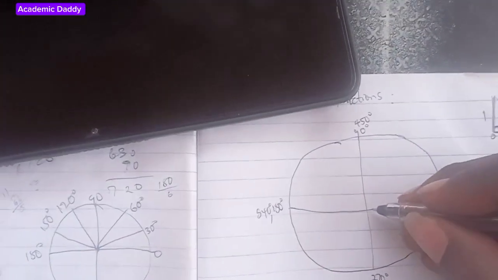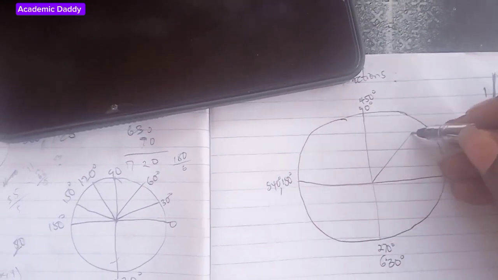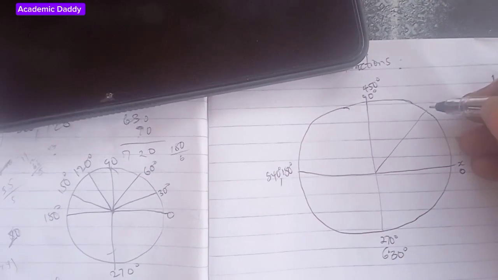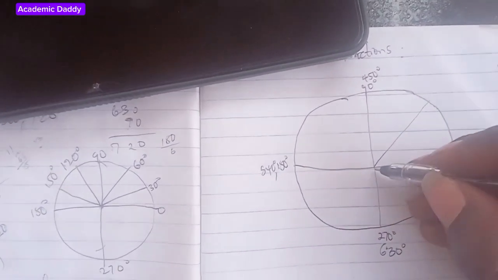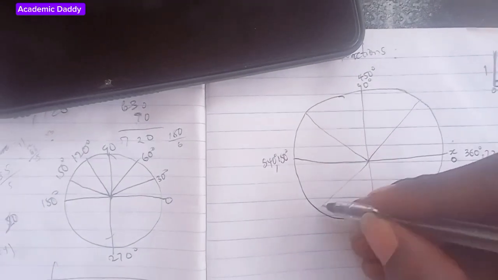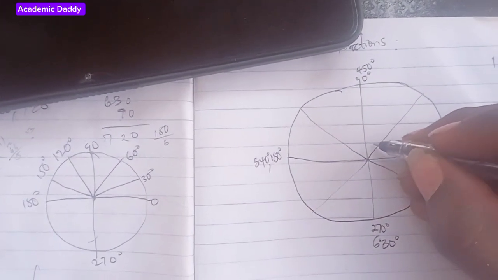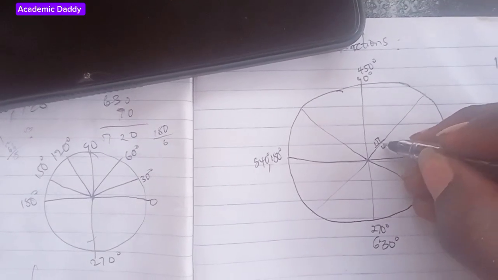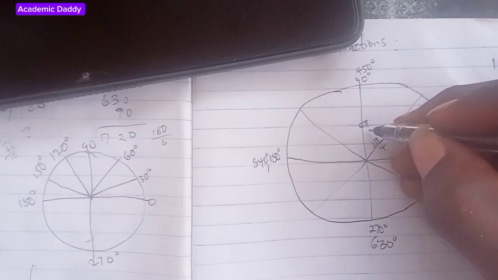That is why you now see some books where you are having things like this. Let me show you what they normally do, and this is what makes some of you want to run mad. They will do this, then they will come here and do 1 pi over 4. Then 2 pi over 4.